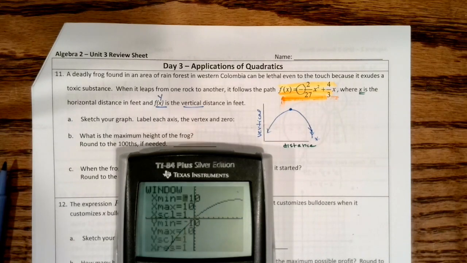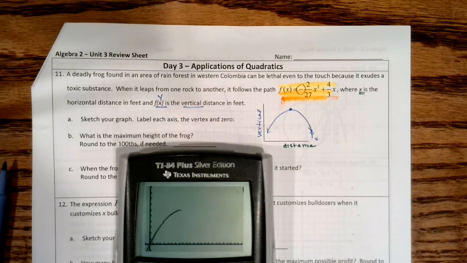I'm going to go here to Window, and I don't need anything beyond -1. I like -1 because I get to see my axes, but I don't need to go into quadrants 2, 3, or 4. My graph looked like it kept going, so I think the frog needs more time, and my y maximum looked okay. So let's take a look at where the frog is going.